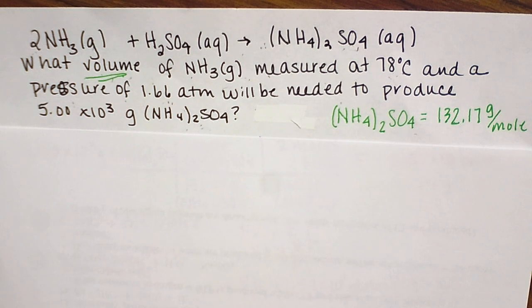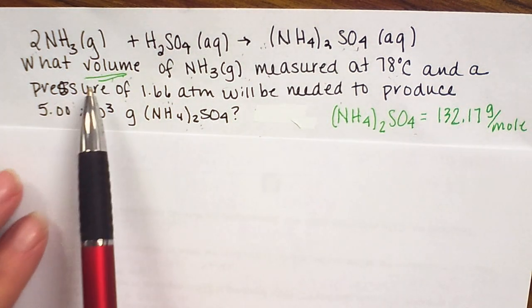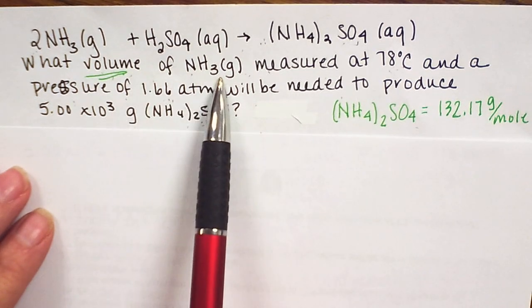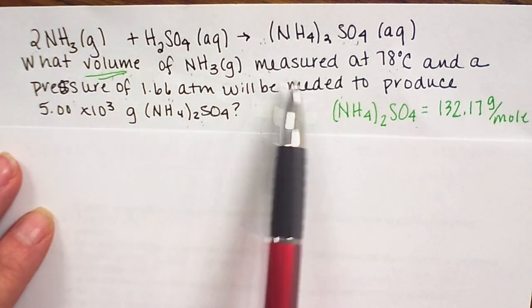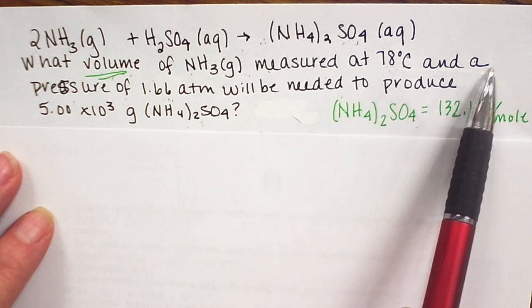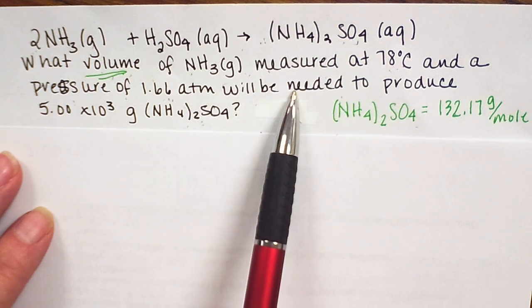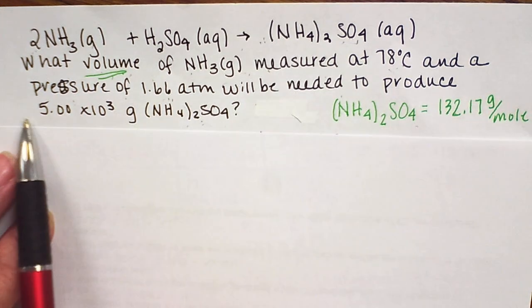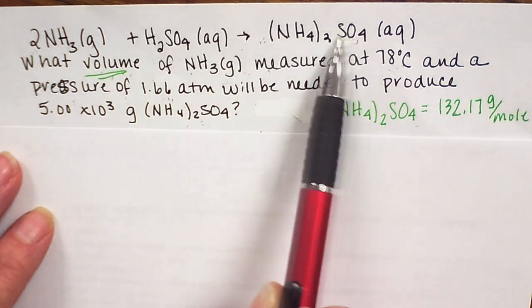We have an equation, and then the problem says, what volume of NH3 gas, measured at this temperature and this pressure, will be needed to produce 5,000 grams of this product.